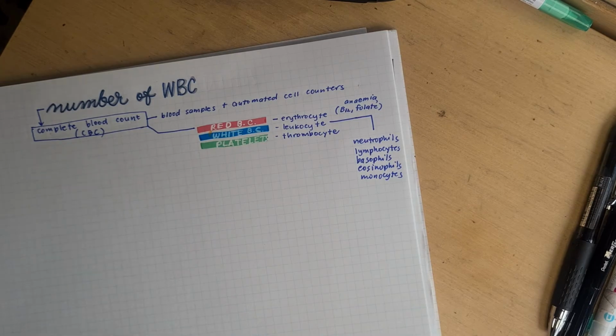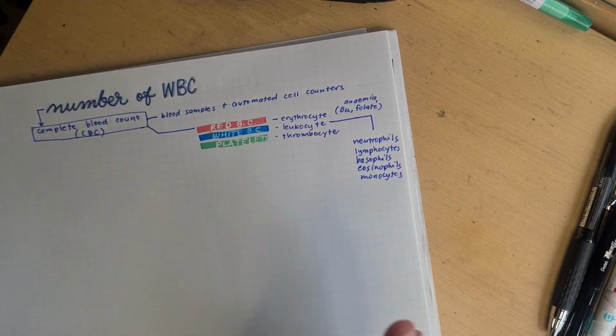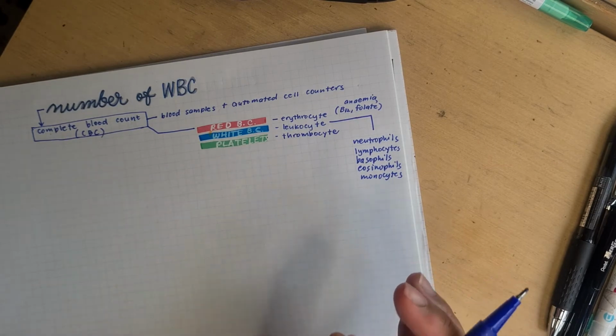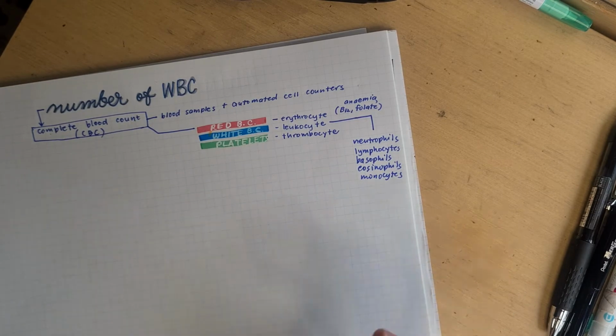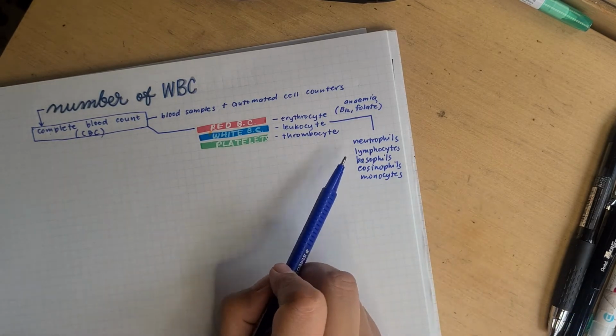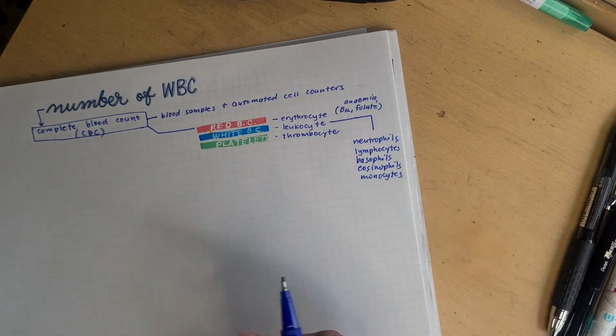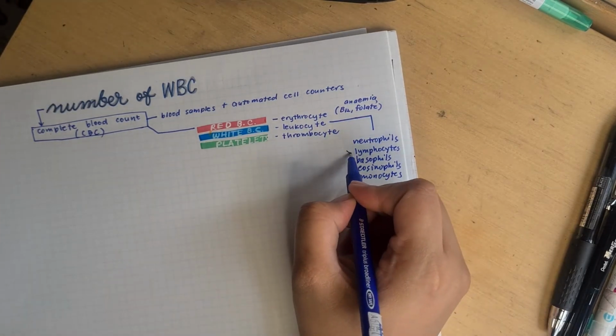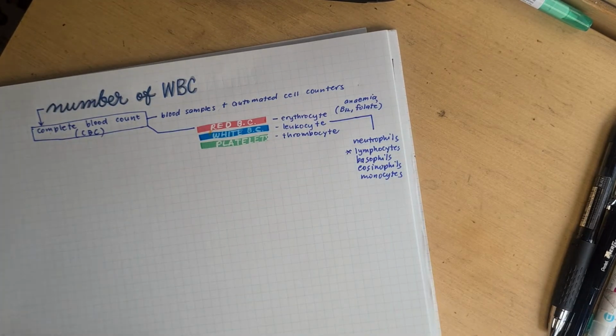Note that their numbers shift depending on the condition of the immune system. For example, neutrophils, their numbers shift because a person might be experiencing bacterial infection or maybe they have inflamed tissues. Lymphocytes, on the other hand, might shift because of viral infection or tuberculosis. And also, lymphocytes are the ones being affected if a person is experiencing HIV infection.